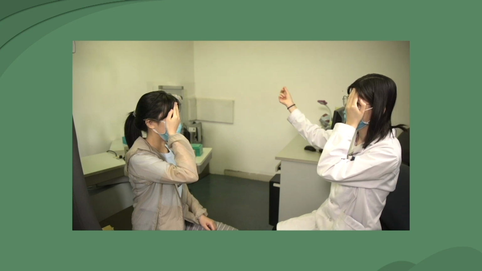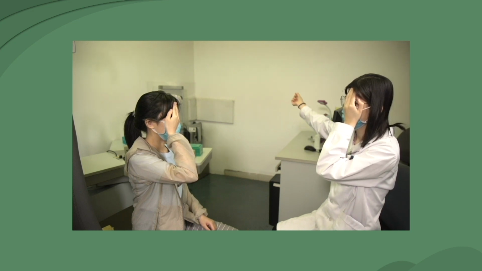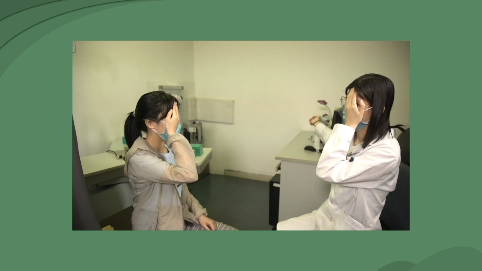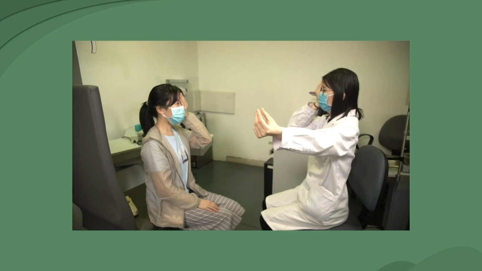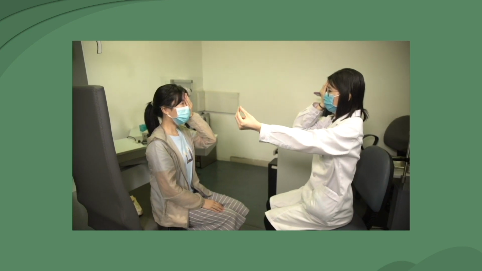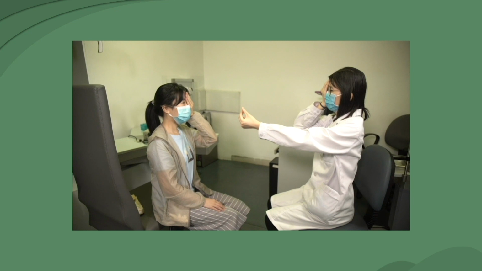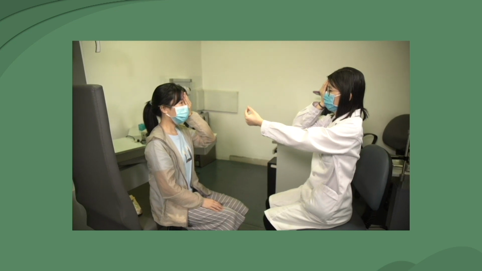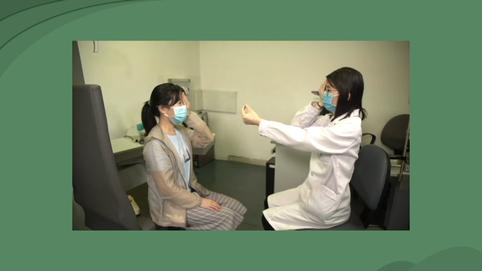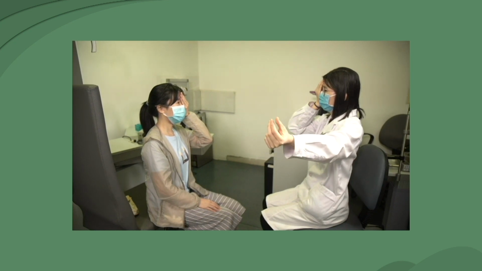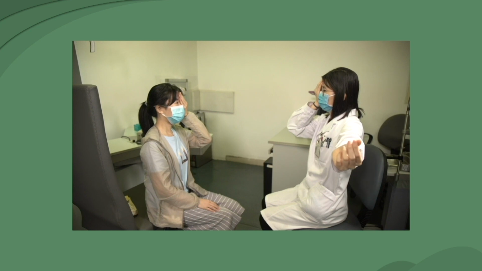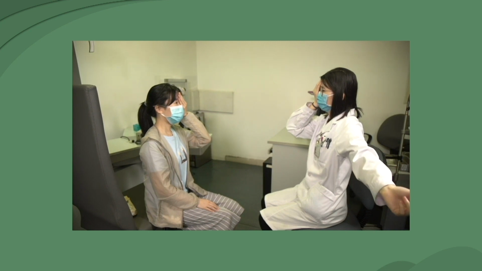Covering one eye of the patient, the doctor stretches out his or her hand and moves a finger from the periphery to the center in all the directions. When the patient notices the appearance of the finger, he or she immediately indicates. If the patient can see the finger at the same time as the doctor, the patient's visual field is roughly normal.